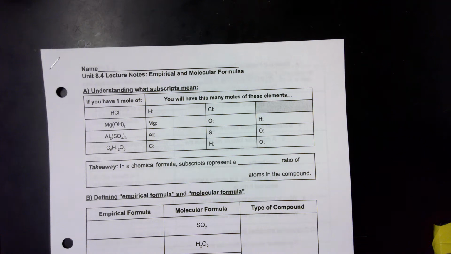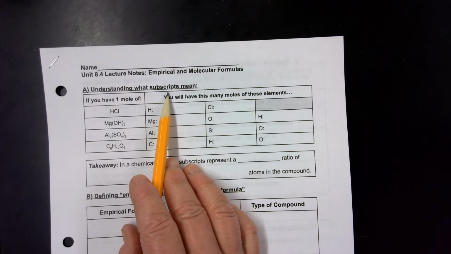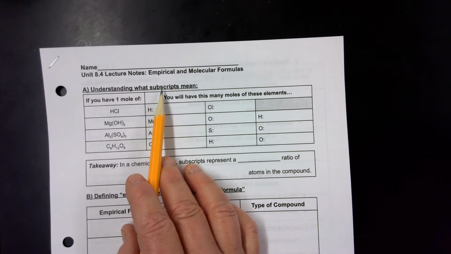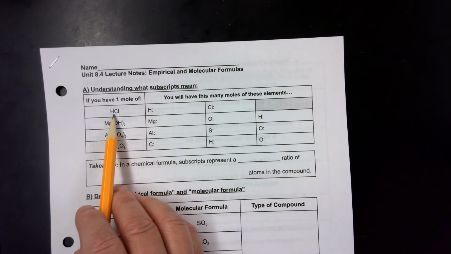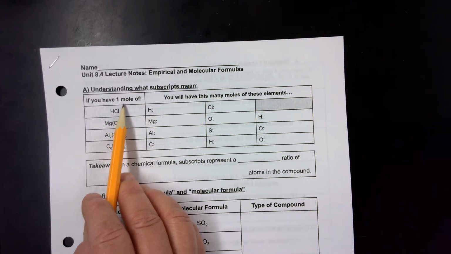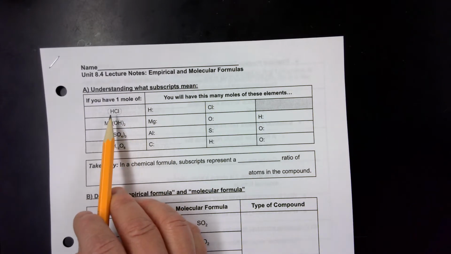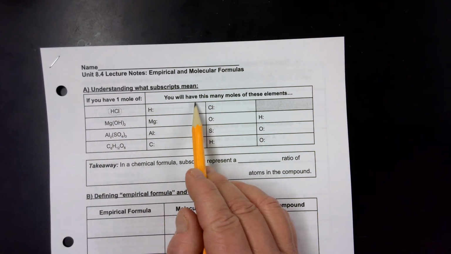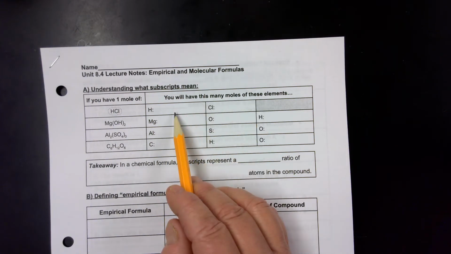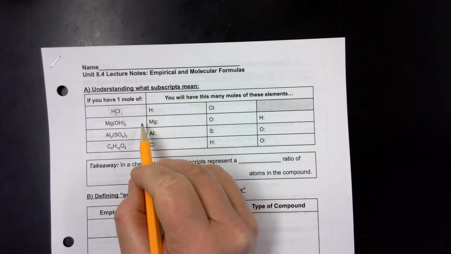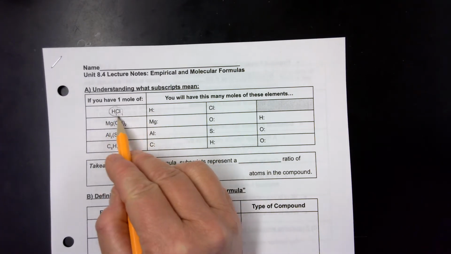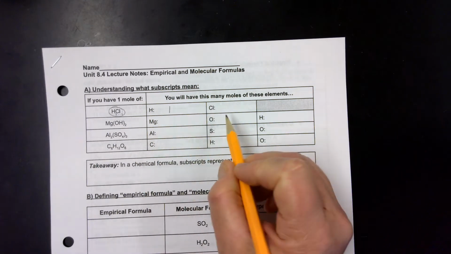Welcome to a video lecture on empirical and molecular formulas. We're going to start by looking at some chemical formulas and trying to understand what the subscripts mean. If you have a chemical formula like HCl, this is hydrochloric acid, and if you have 1 mole of HCl particles, you're often going to have to know how many moles of each element you have. So if we look, we have an understood subscript of 1 next to both of these elements.